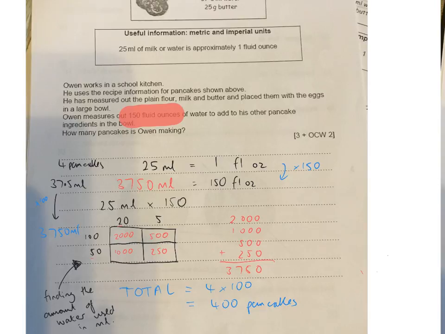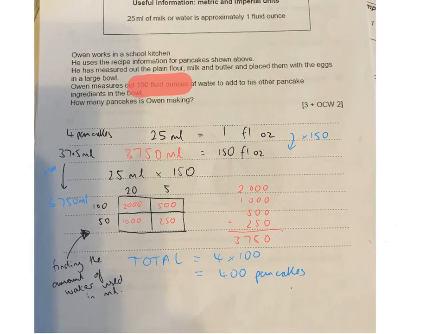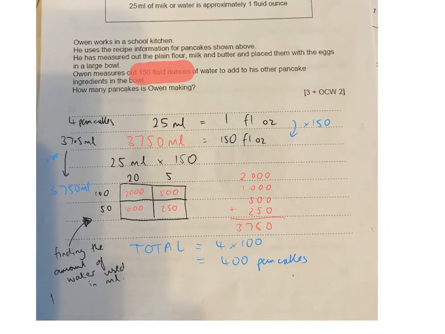And the reason why I did that, I'm going to say, if I can come down a little bit more, and say because, so explaining why I did it, because the recipe above was given in millilitres. Okay, so that's why I did that bit there.